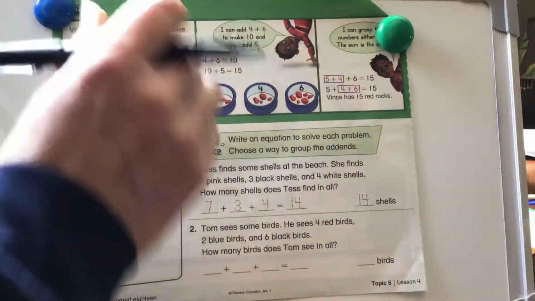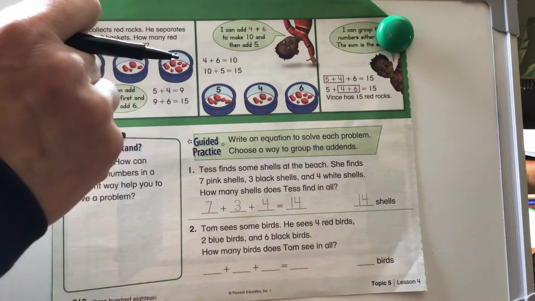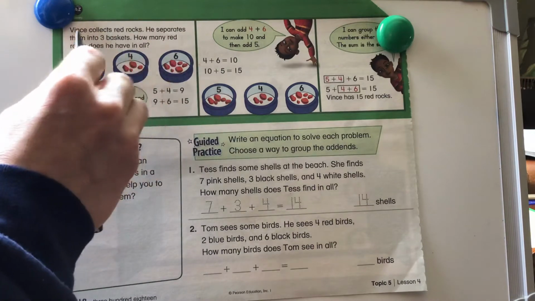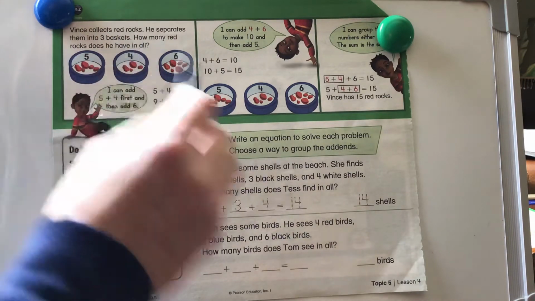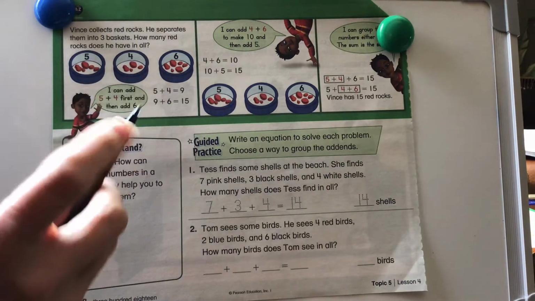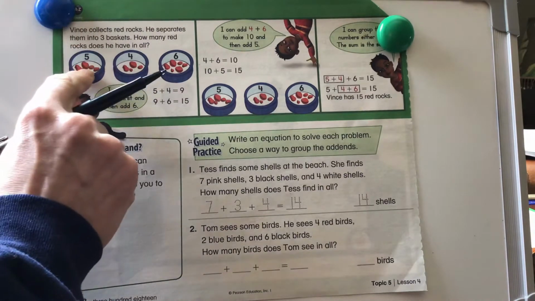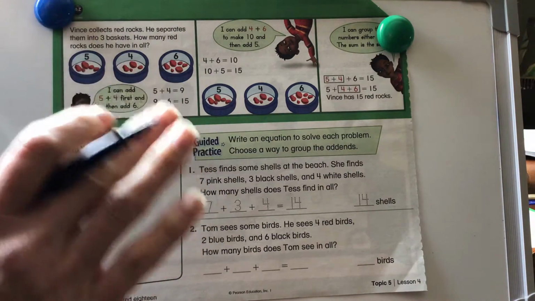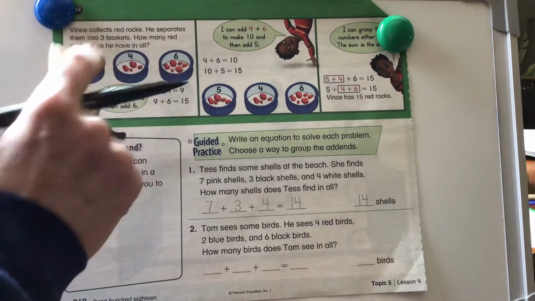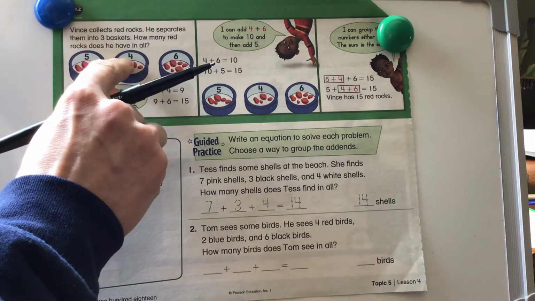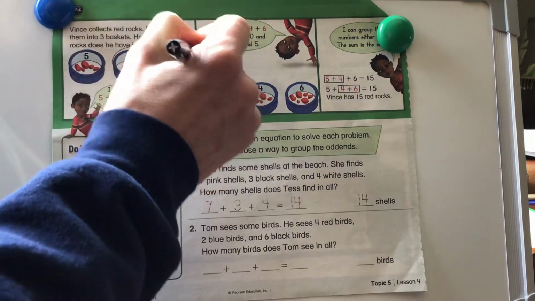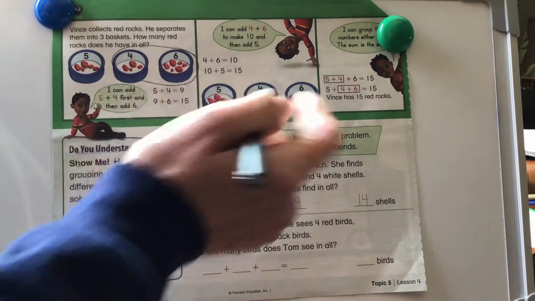So we'll go on to our next page that has the comic strip at the top. It says, Vince collects red rocks. He separates them into 3 baskets. How many red rocks does he have in all? So we know in one basket he has 5, in one he has 4, one he has 6. So an easy way to do it is try to look for what makes a group of 10. 5 plus 4 is 9, but I know that 4 plus 6 equals 10. And then if we can make a group of 10, it's easier.